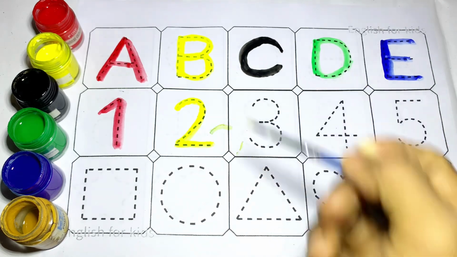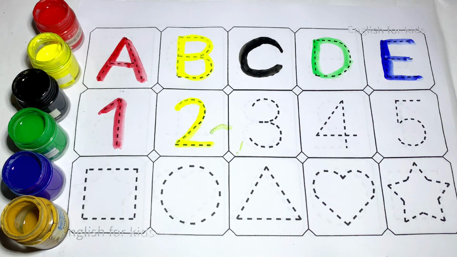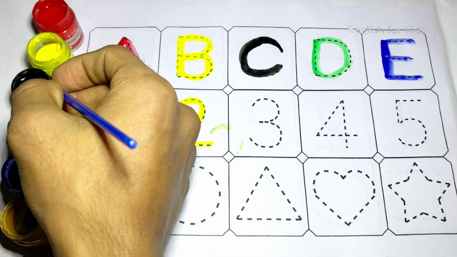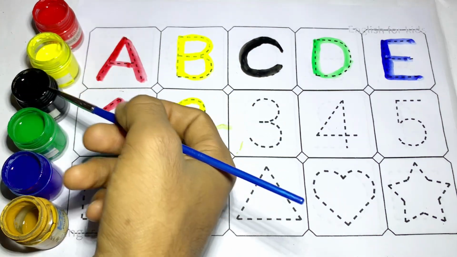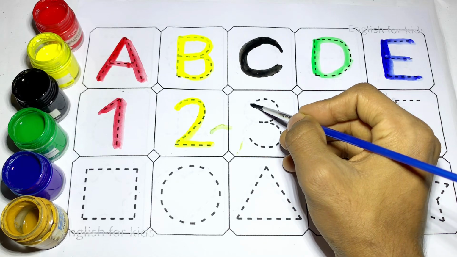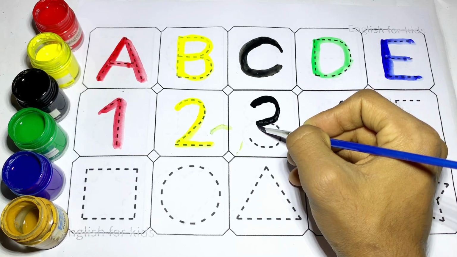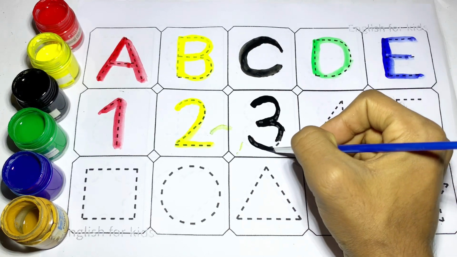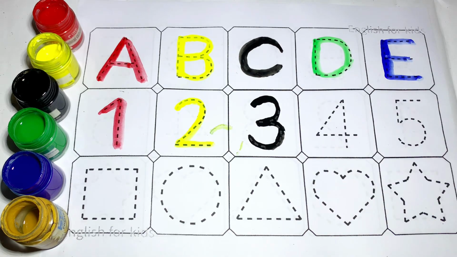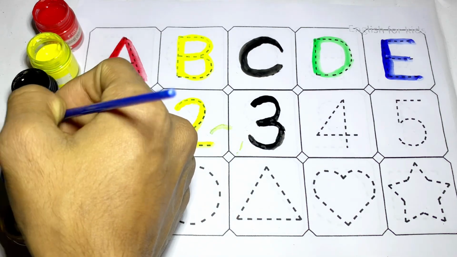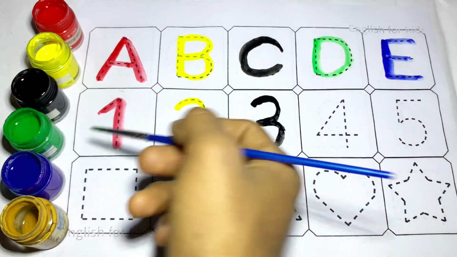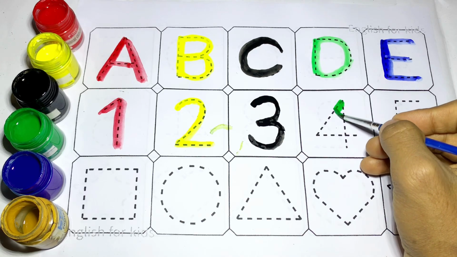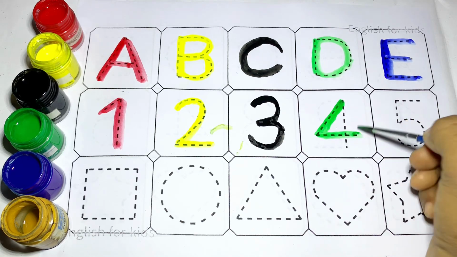T-W-O, 2. Kids, now draw 3, the number 3, and use black color. T-H-R-E-E, 3. Kids, now draw 4, the number 4, and use green color. F-O-U-R, 4.